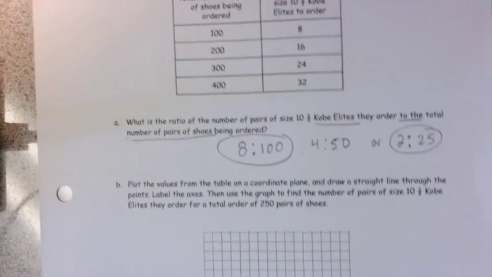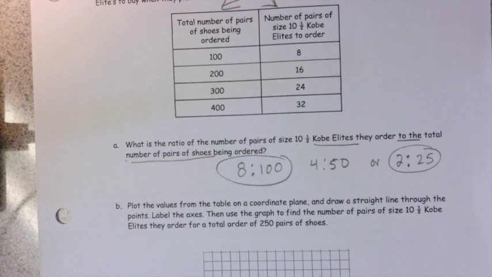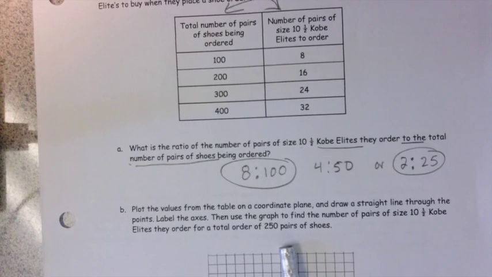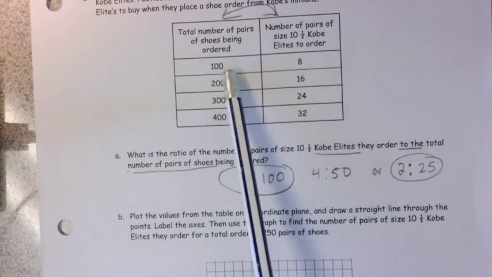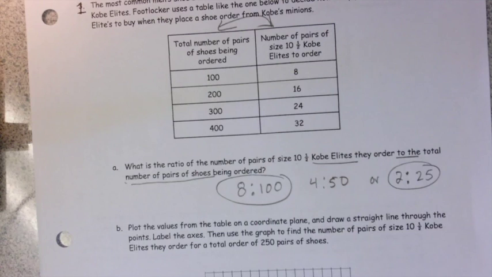Let's look at this. It's asking for 250 pairs, right? Yep. Is 250 pairs on the table? No. Do you think we can figure out what 250 pairs is, though? Yes.